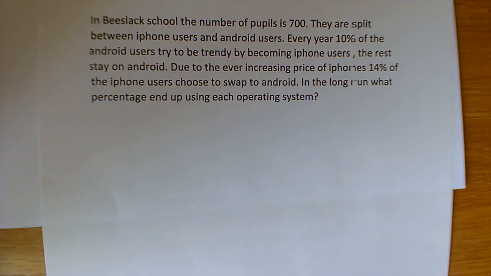The rest stay on Android. But due to the price of iPhones, 14% of the iPhone users choose to swap to Android. And I want to know in the long run what percentage is going to end up using each operating system. So pause, have a go, and I'm going to run through this one in just a moment.